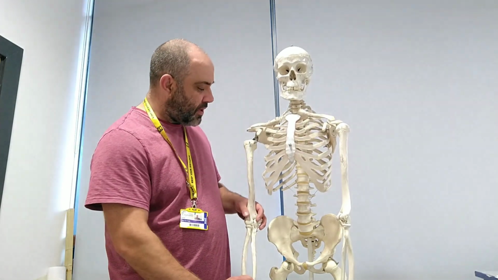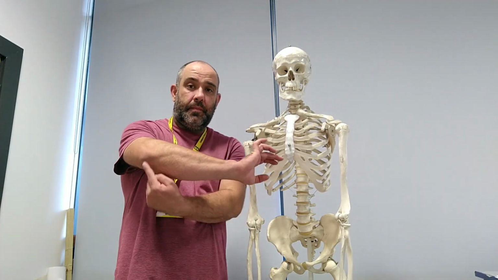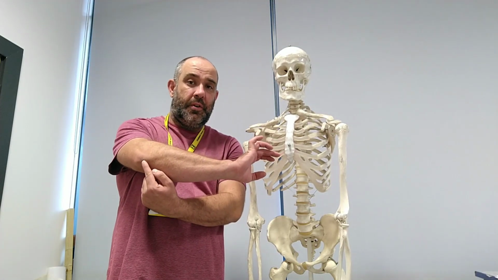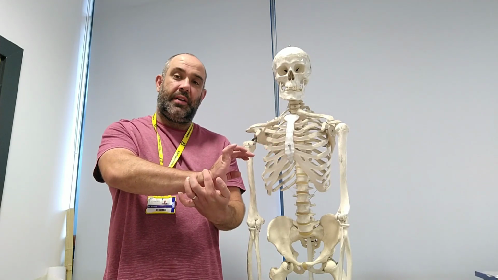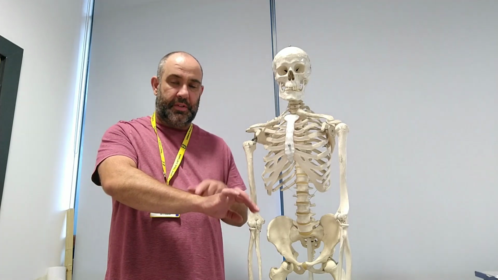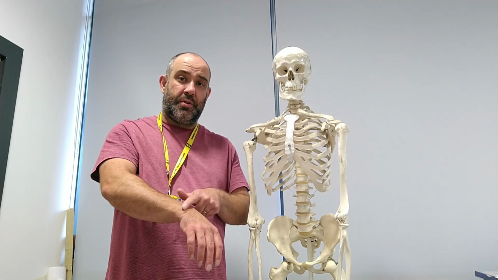With the ulna, you can trace through the arm from the olecranon. Here's the olecranon here. You can trace it through the gap in the muscles, along the side until it re-emerges back on the surface at this point on your wrist, the bony protrusion here.